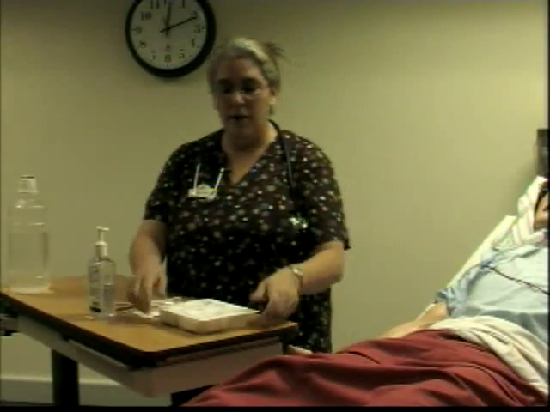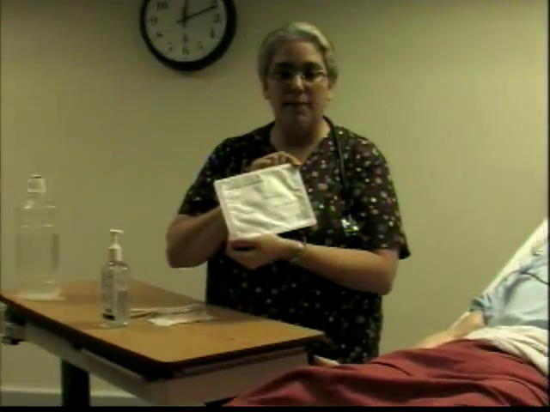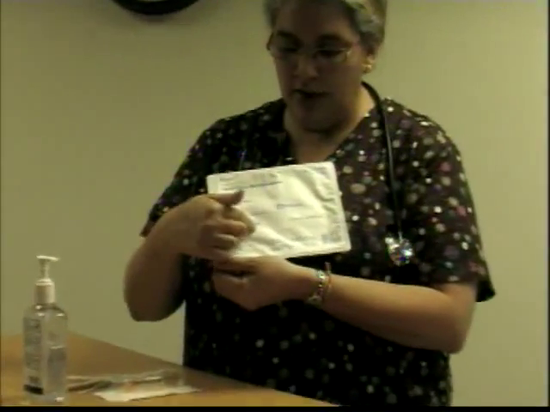So what I'm going to have here is just your trach care standard kit. We'll still have a couple of things in this kit that we're not going to use, and I'm going to mention that when I open the packet. The institutions are now working on creating a more user-friendly packet where you only have what you need rather than things that you don't need.